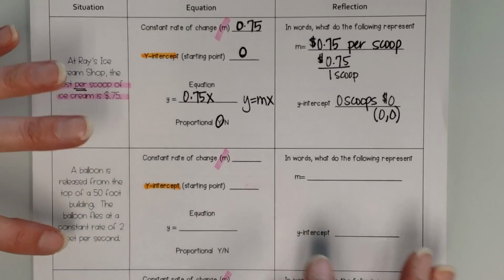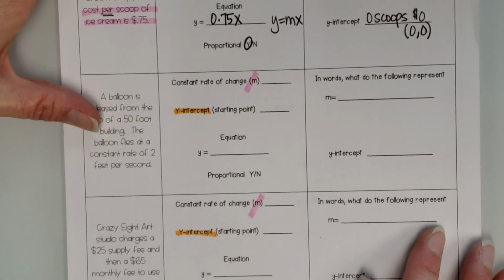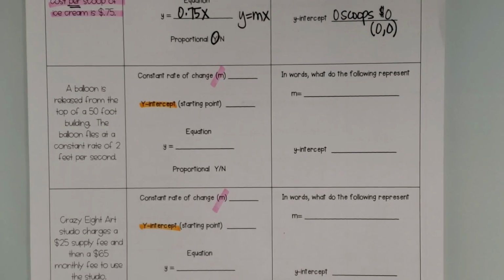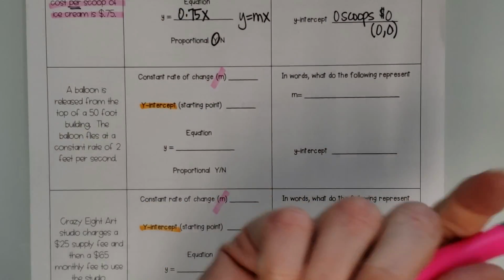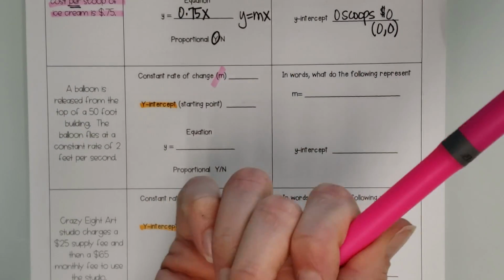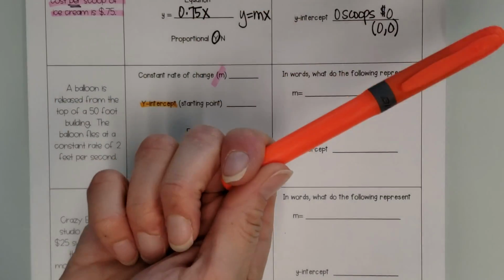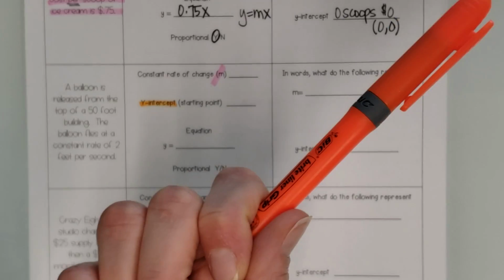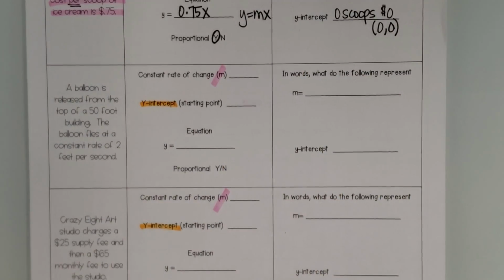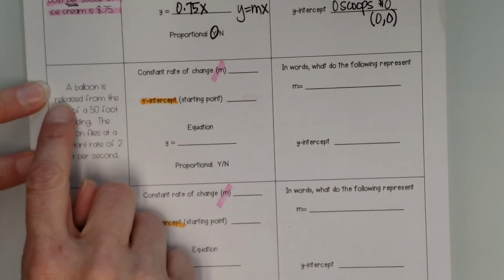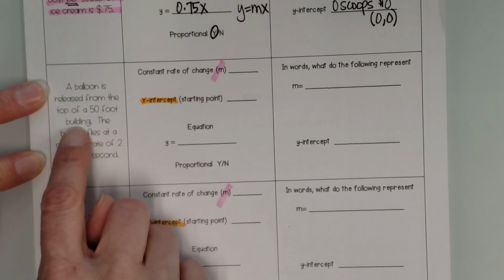All right, let's try this next one down here now. All right, so I've got both my highlighters ready. I'm looking for the words each, every, or per in there, or something related to those words that I'll use for my pink, and then something that tells me it's a starting point for something with my orange, for my y-intercept. So it says a balloon is released from the top of a 50-foot building.